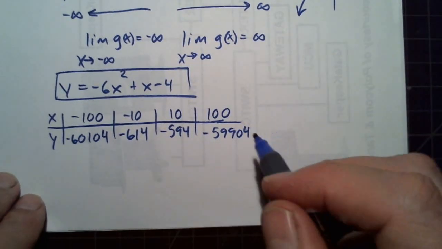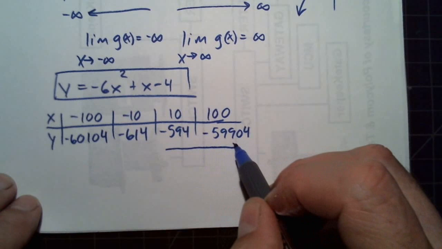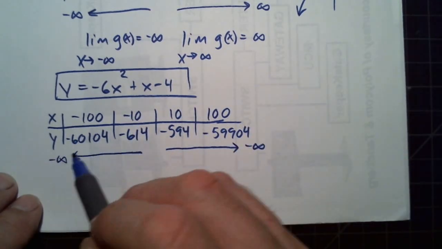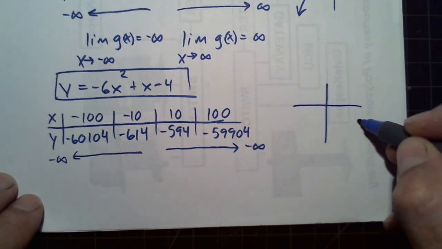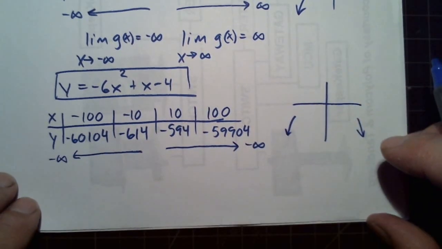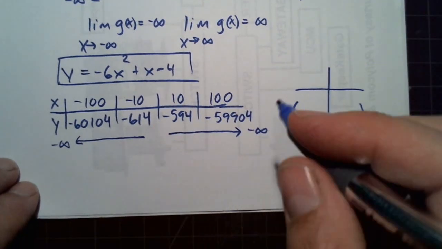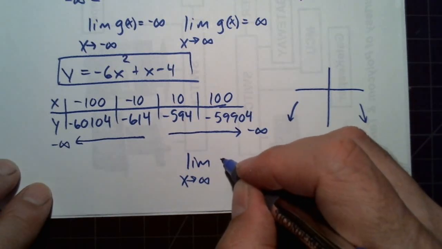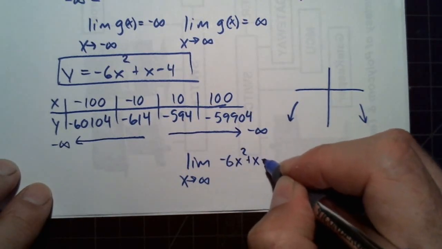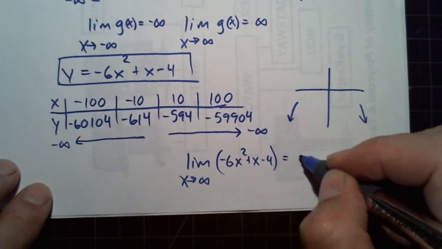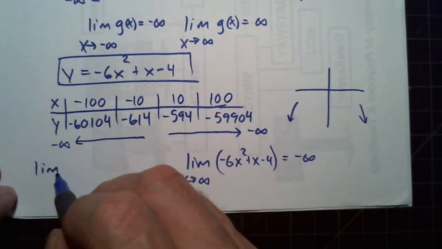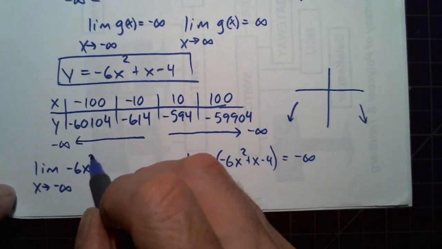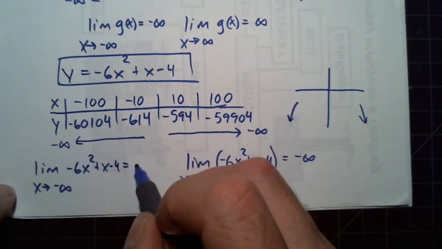All right, going to the right, the y value is going to negative infinity. Going to the left, the y value is going to negative infinity. And if we look at the graph, it's going to negative infinity on both sides. And we can say the limit as x goes to the right, that's going to be negative infinity. The limit as x goes to the left, and that's negative infinity.